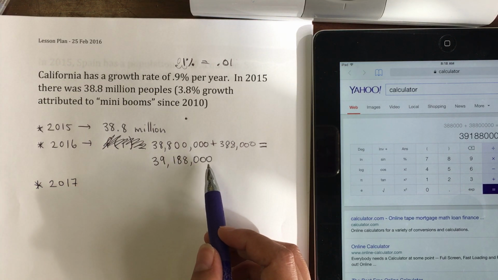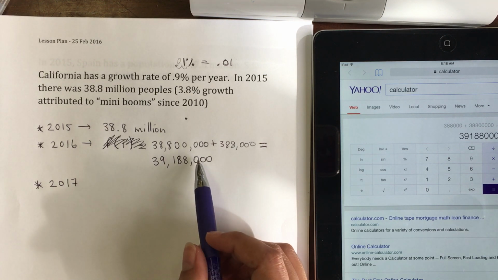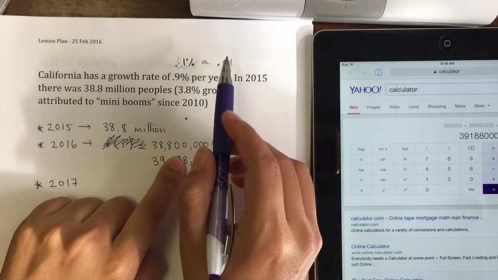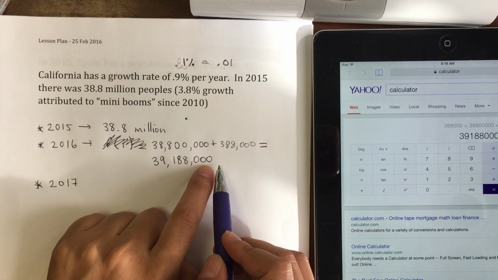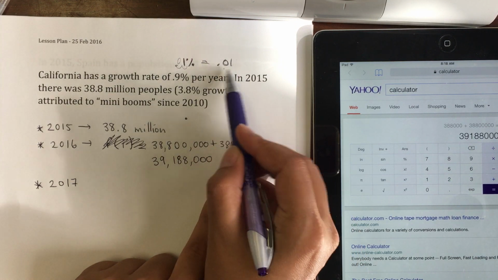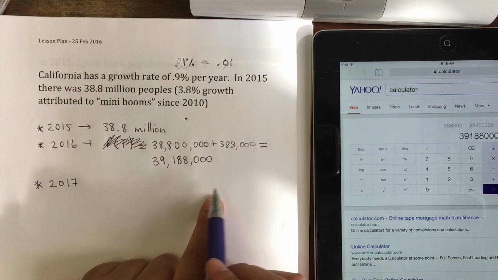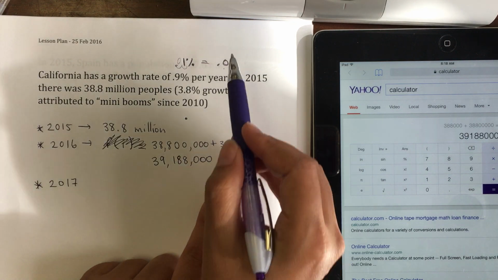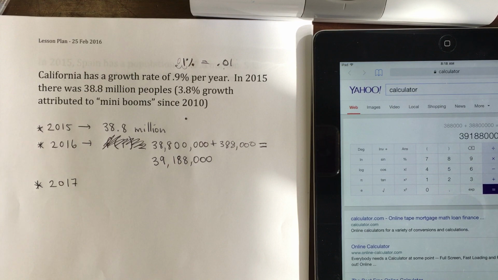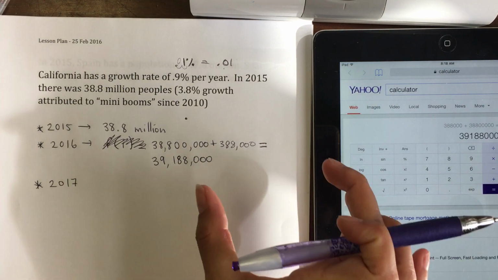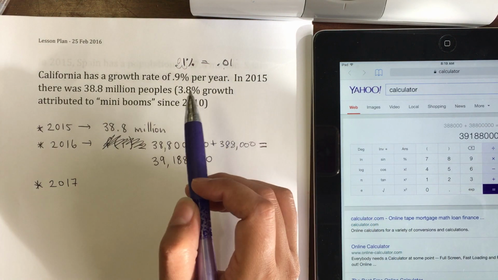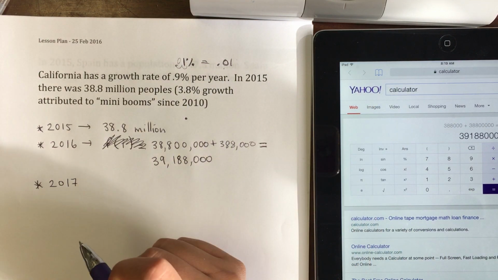And that's where the functions are beneficial, because that way you don't have to be calculating, okay, I'm going to multiply this times the 1% and then add it. And then for the next year, I would have to multiply the new population times 1%. To figure out each year, you would have to multiply the current population times the 1%. And that will make it tedious.